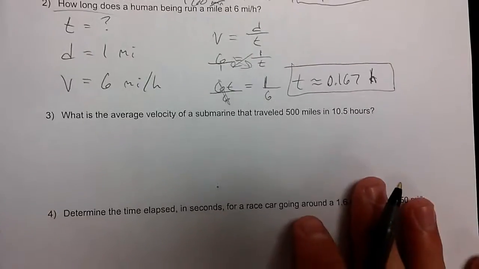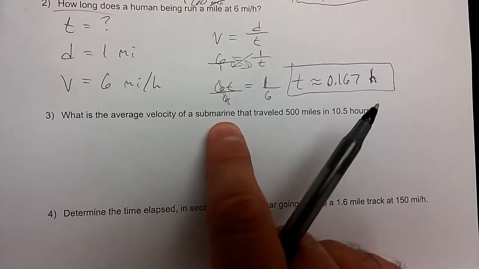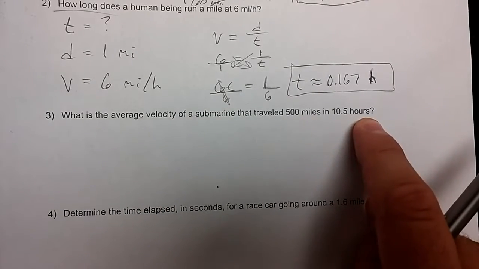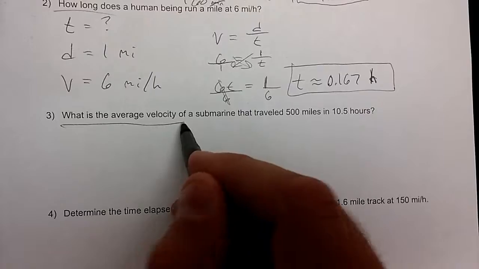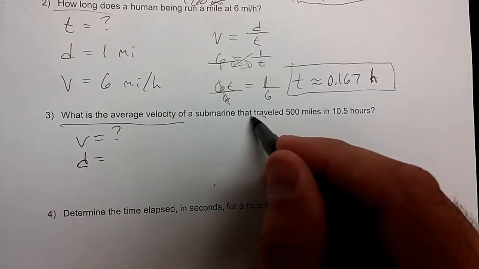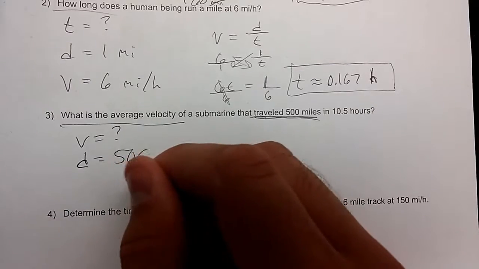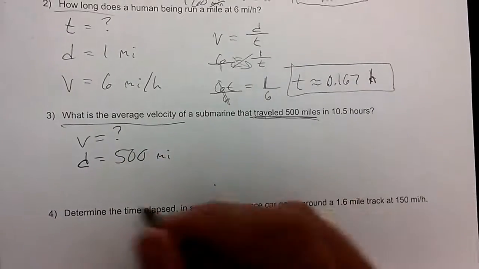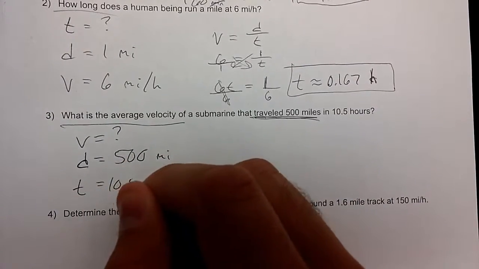Moving on to number 3. What is the average velocity of a submarine that traveled 500 miles in 10.5 hours? What is the average velocity? We don't know what that is. The distance traveled is 500 miles. And the time is 10.5 hours.